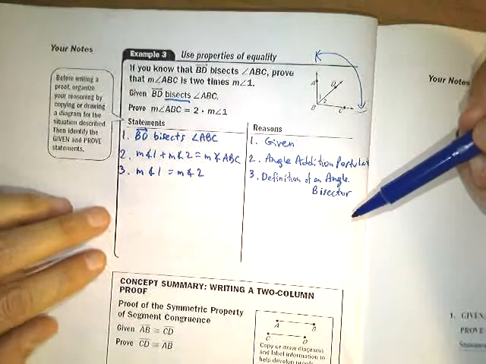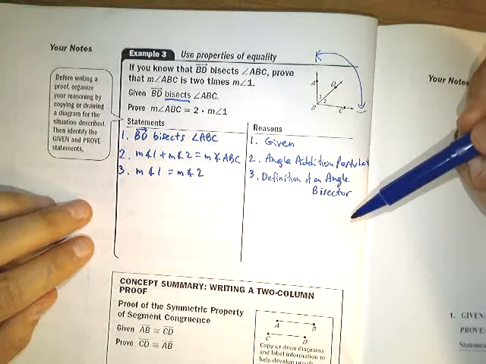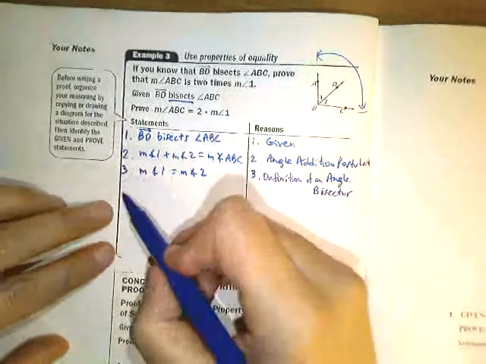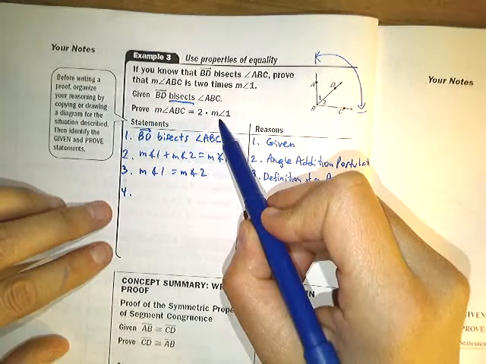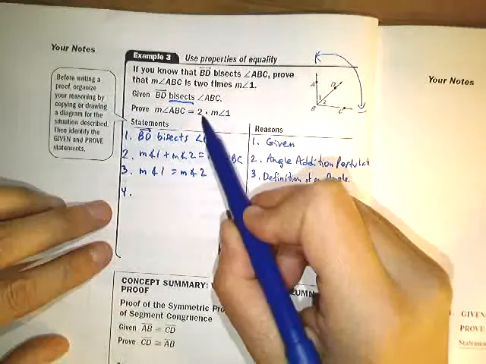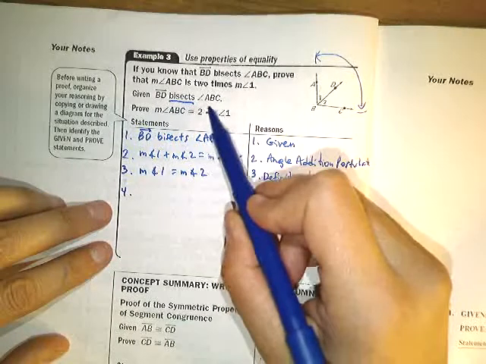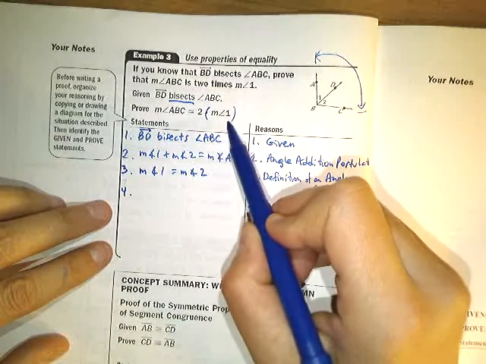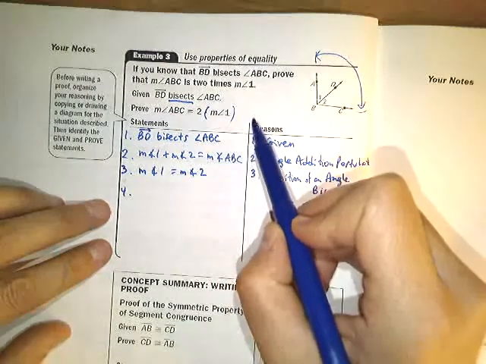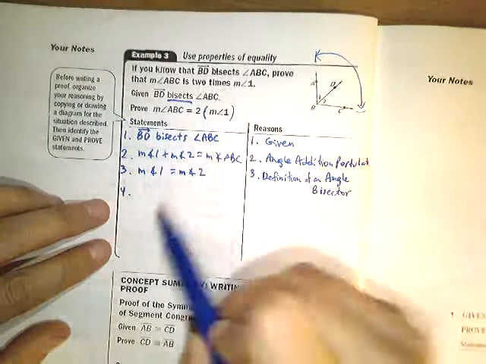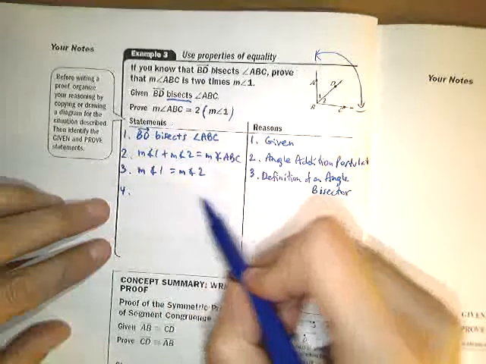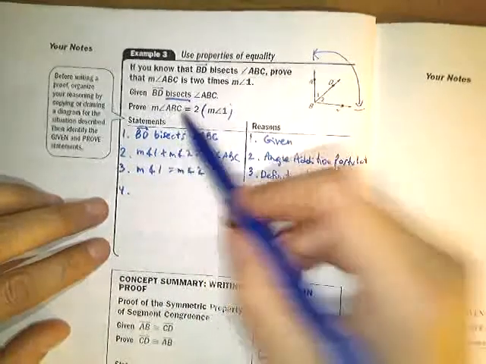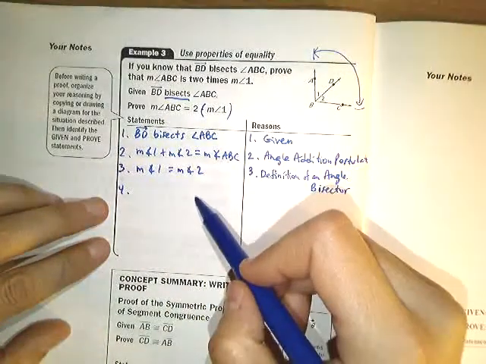Okay, so what else do we know? Well, I'm going to say that eventually I want to get the measure of angle 1 added to itself, because that would be the same as twice the measure of angle 1, right? Measure of angle 1 plus measure of angle 1 equals double that. So if I could somehow get to the point where I'm saying measure of angle 1 plus the measure of angle 1 equals measure of angle ABC, that would be great.